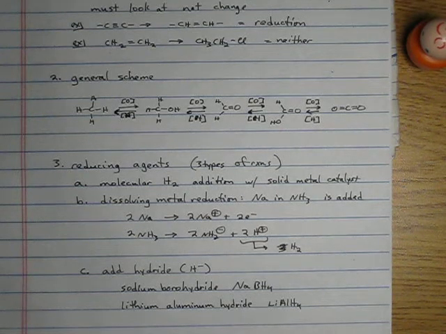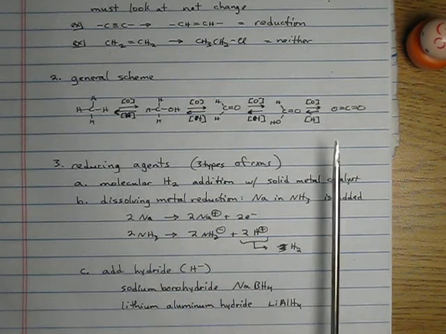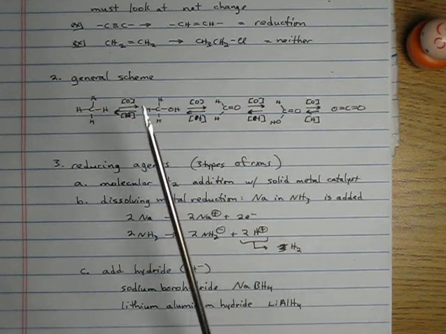Okay, let's now look at one of the most important redox schemes used by chemists every day. You'll be using this quite a lot in organic too. A redox scheme which changes various functional groups into other functional groups. Now when we're looking at our general scheme here, two things to note.